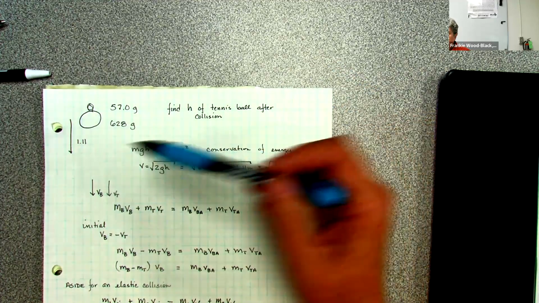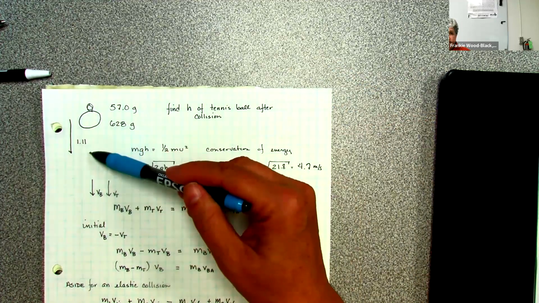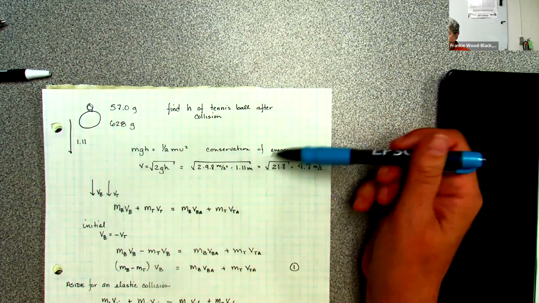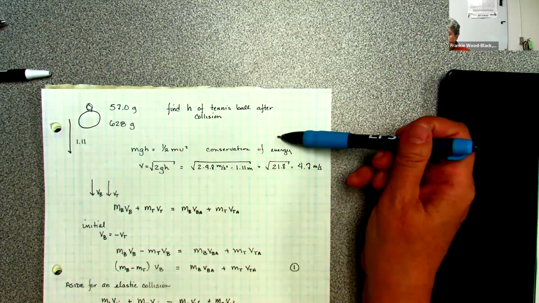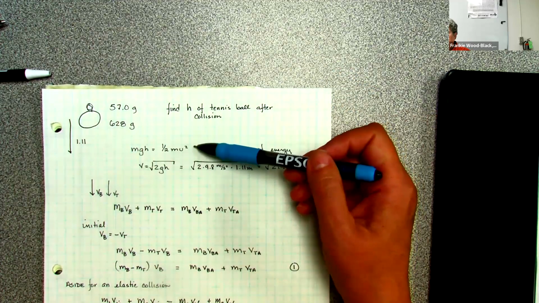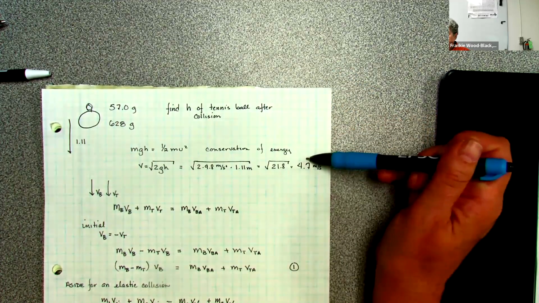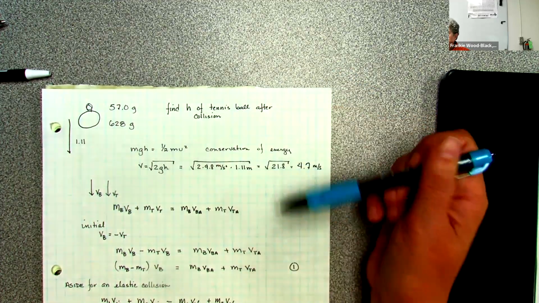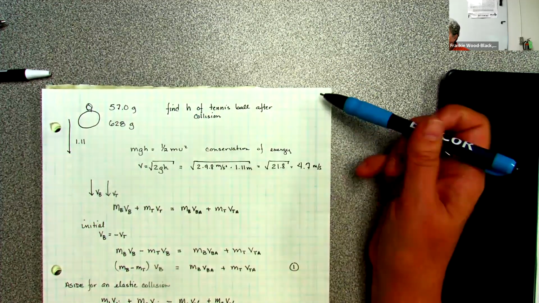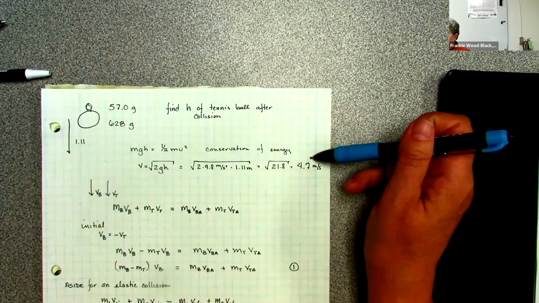The first thing we need to know is the velocity with which the basketball hits the ground. We can use conservation of energy. My potential energy is going to equal my kinetic energy, and using our real numbers here, I get 4.7 meters per second.